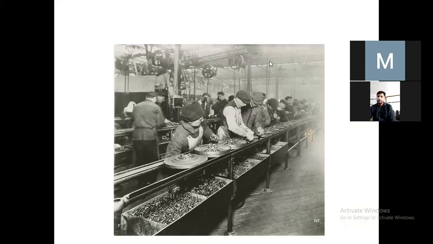Okay, so in the last lecture or previous two lectures, we were discussing types of production systems. First one we have discussed is job shop production. In that, the variety of products is very high and the volume of a product is very low. So that is nothing but job shop production.